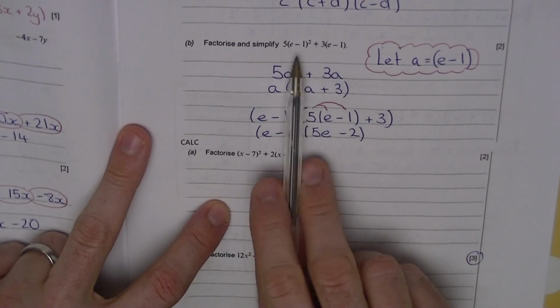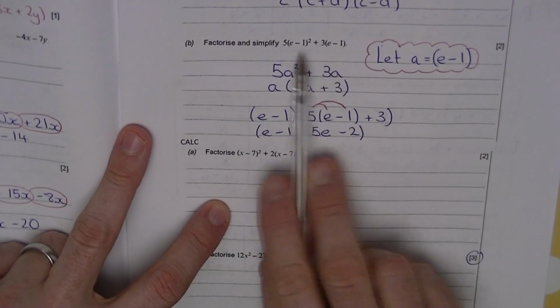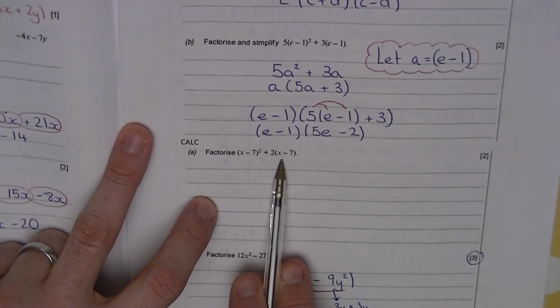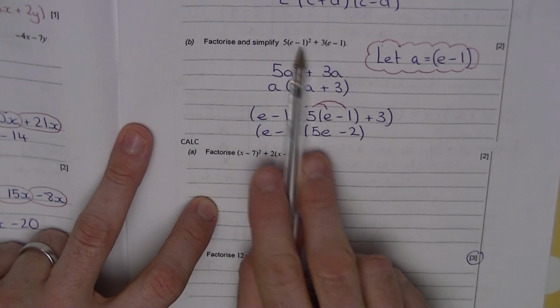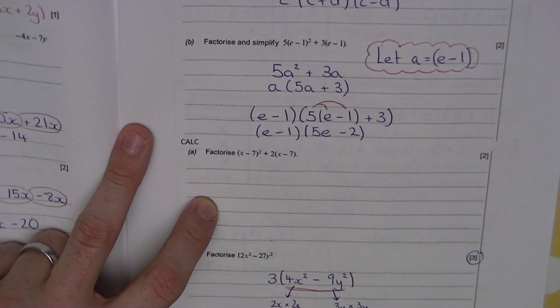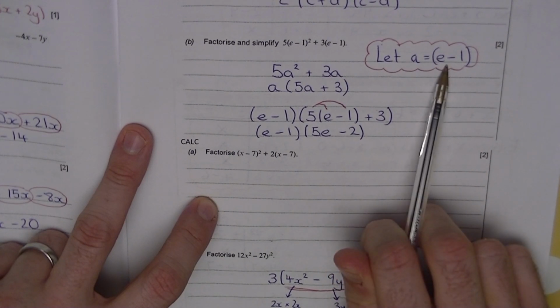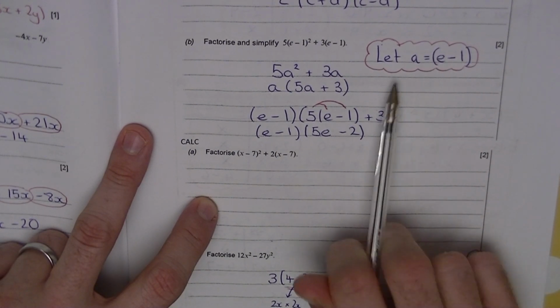On second inspection, I realised that this bracket here and this bracket here are the same, e minus 1. Here, this bracket and this bracket are the same, x minus 7. So I thought of e minus 1. I thought, oh, look, let me replace e minus 1 with a letter. So I'm going to let a be equal to e minus 1. Anywhere I see e minus 1, I'm going to replace it with a.